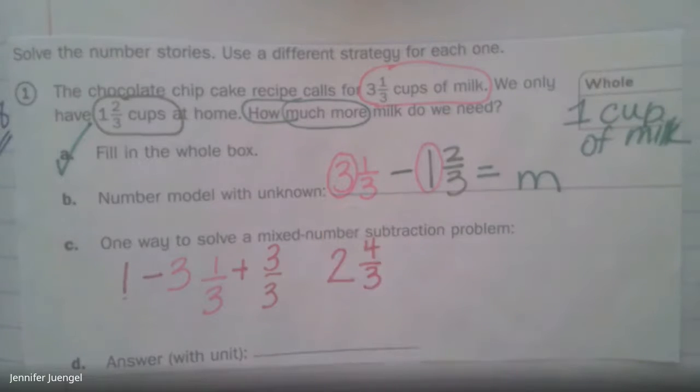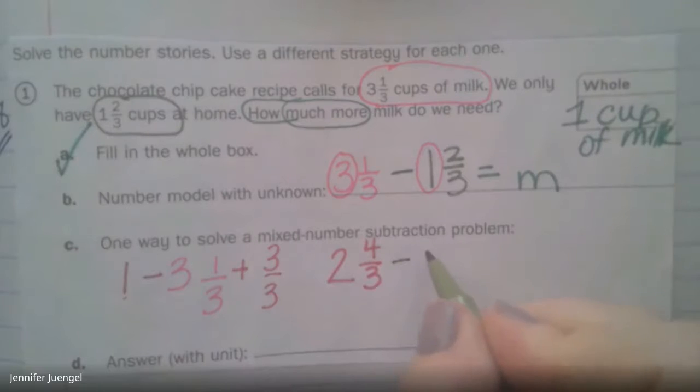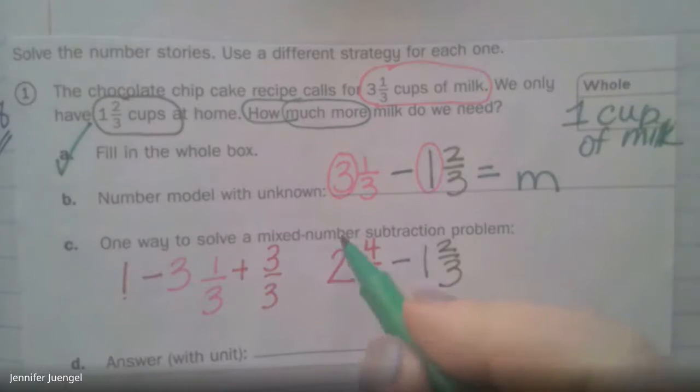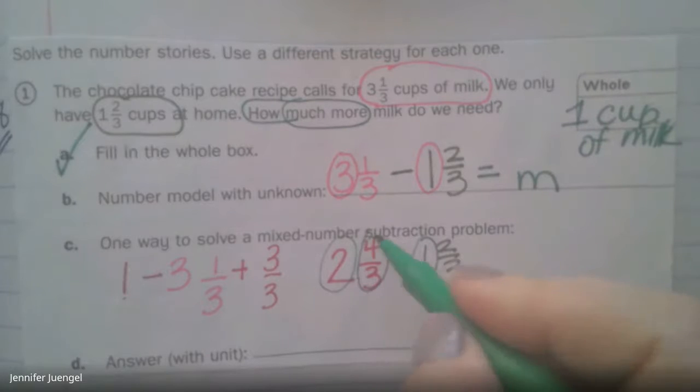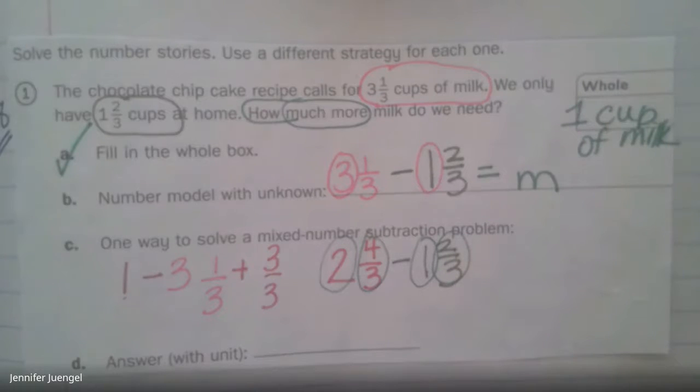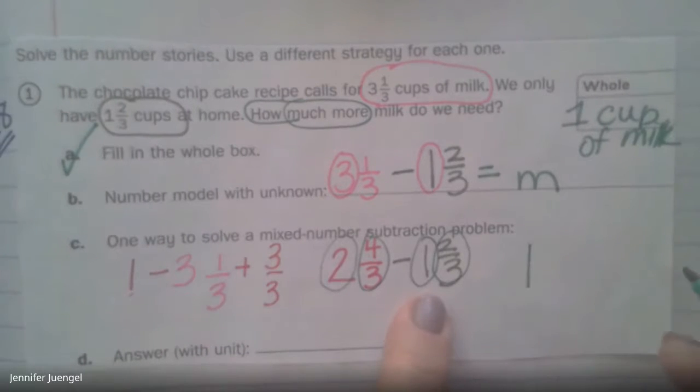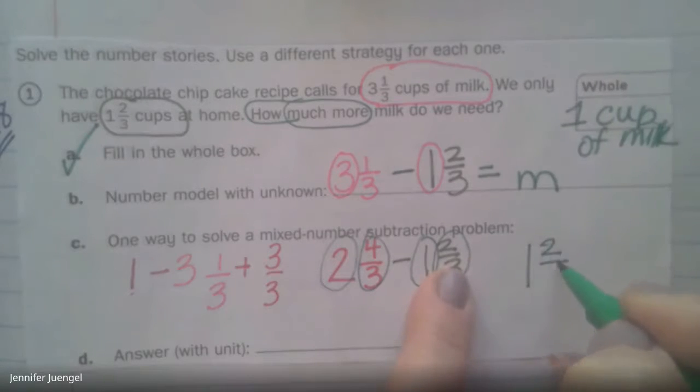Same value though. Now we can rewrite our subtraction problem, 1 2/3. Now let's look and see. 2 minus 1. Can I do that? Yes. 2 minus 1 is 1. Okay, cool. 4/3 minus 2/3. 4 minus 2. Can I do that? Yes, I can, because 4 is bigger than 2. So now let's put those back together. 2 minus 1 is 1. 4/3 minus 2/3 is 2/3.